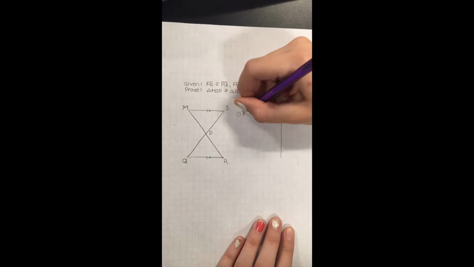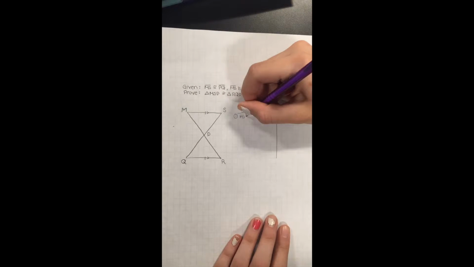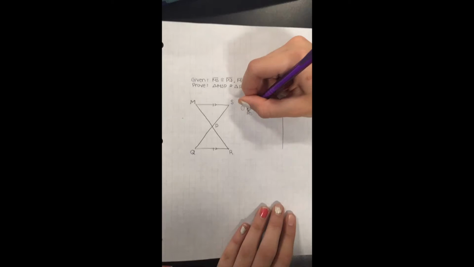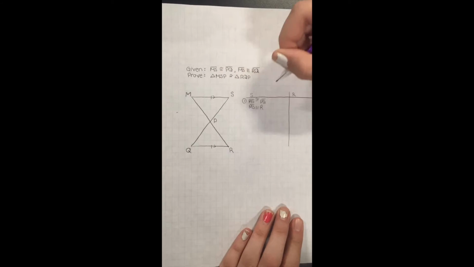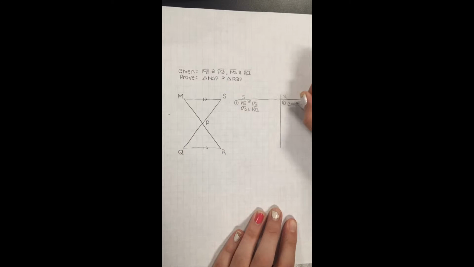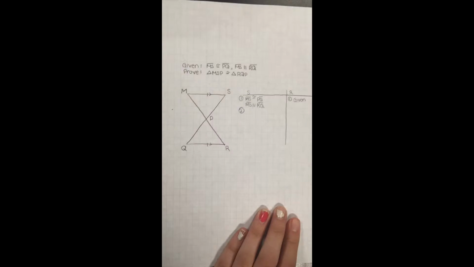The given is line MS is congruent to line RQ, and line MS is parallel to line RQ. We have to prove that triangle MSP is congruent to triangle RQP. The first step, we write down the given, and the reason is given.